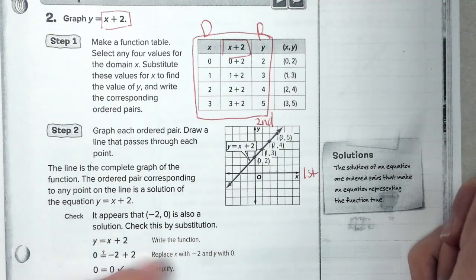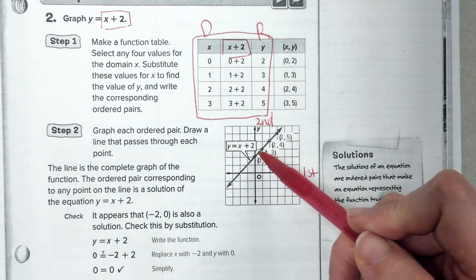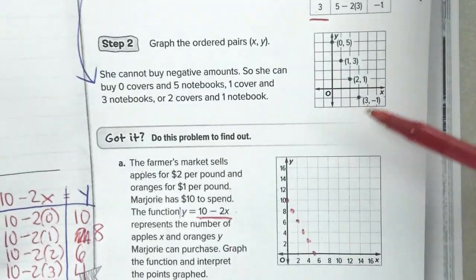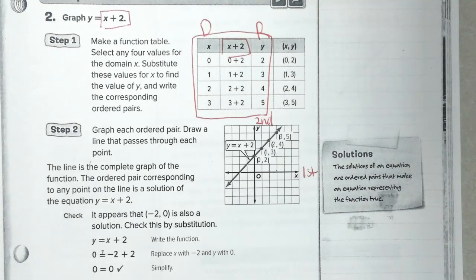And then once you graph it, notice there's a little difference that we'll get to at the end about if there's a line or if there's not a line. So for right now, you're just going to put your line. So if you need to take a second and get your straight edge out, feel free to do so.